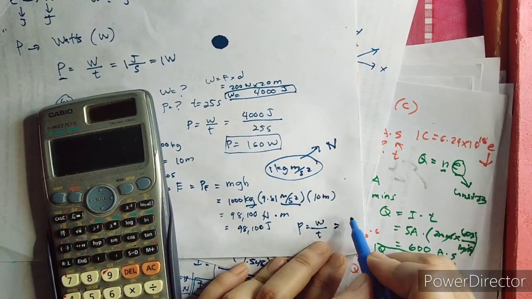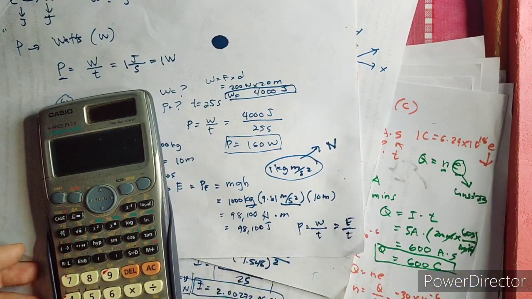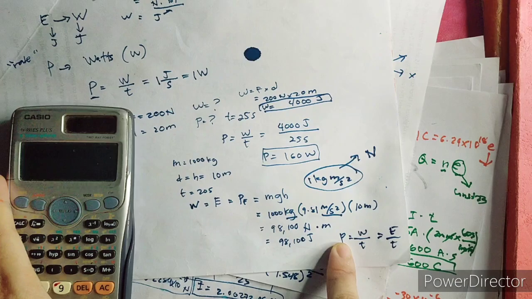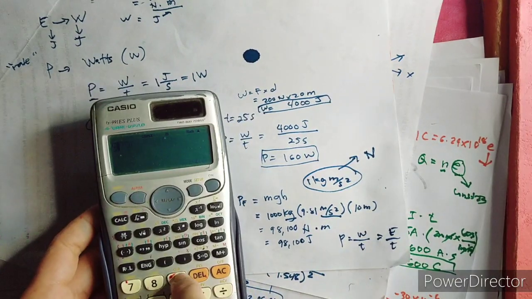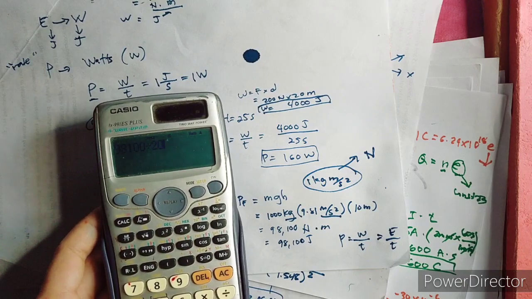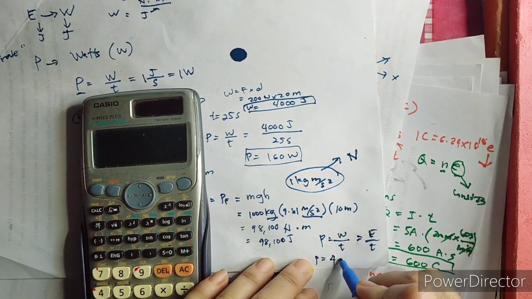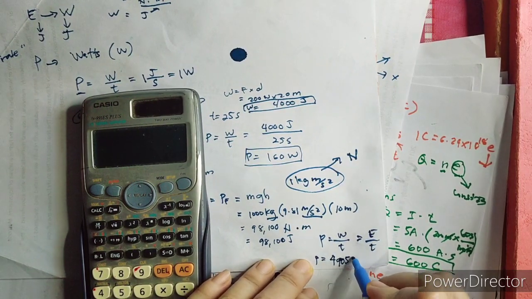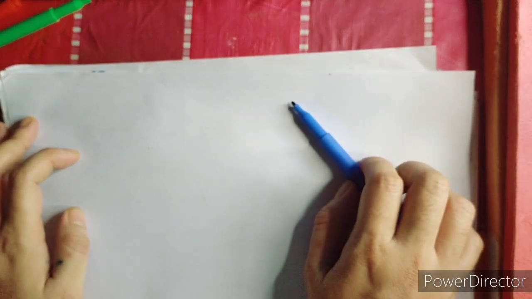So, equal naman si work kay energy transferred over time. So, ang given time daw ay 20 seconds. So, 98,100 divide 20 seconds equals, ang power dito ay 4,905 watts.